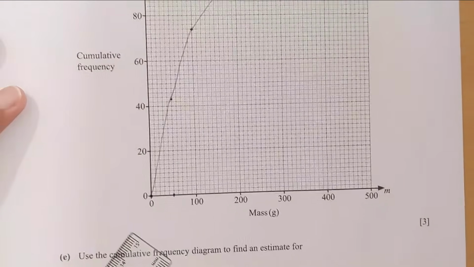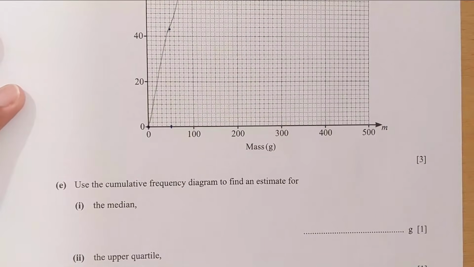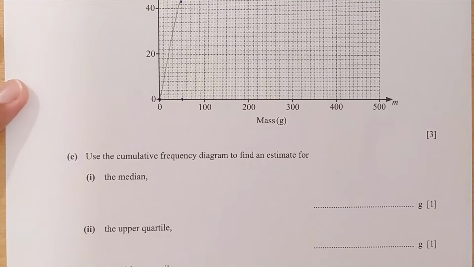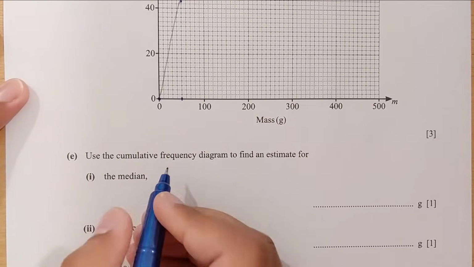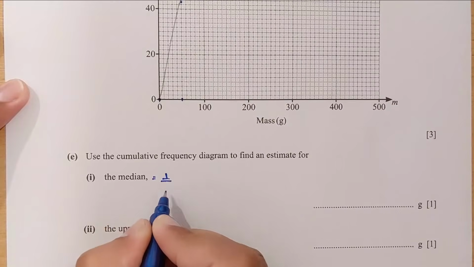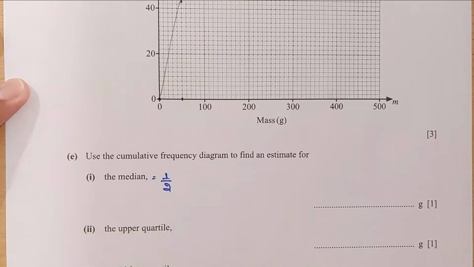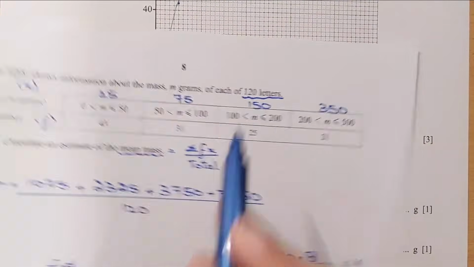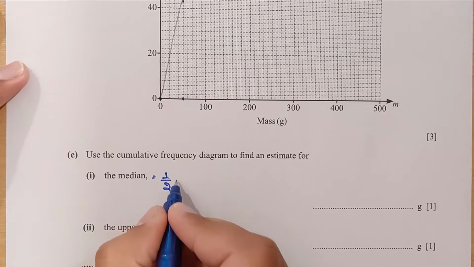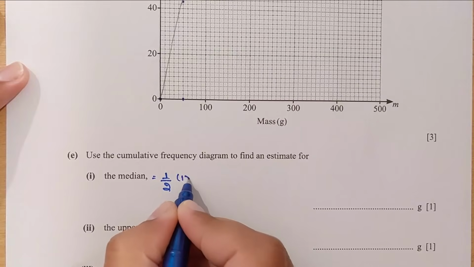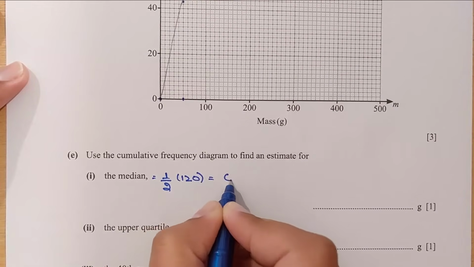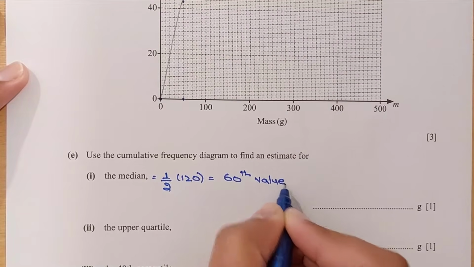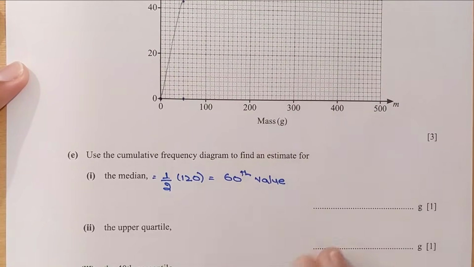Right. Now for part E, use the cumulative frequency diagram to find an estimate for number 1, the median. Keep in mind, median is half of the value. The total number of letters given at the beginning of the question is 150. Half of the total, 120. Half of 120 means we need to find the 60th value, and we can find the mass corresponding to the 60th value in grams.